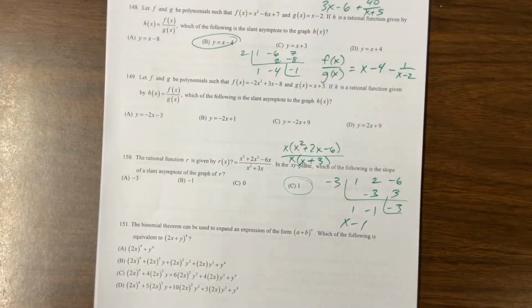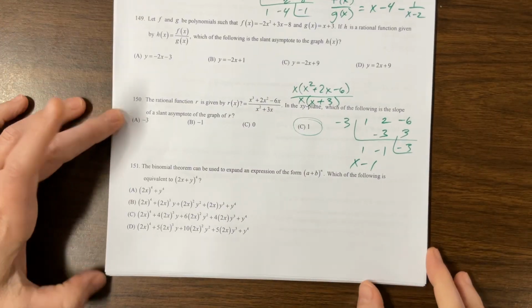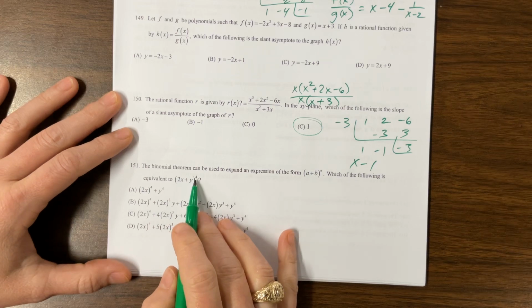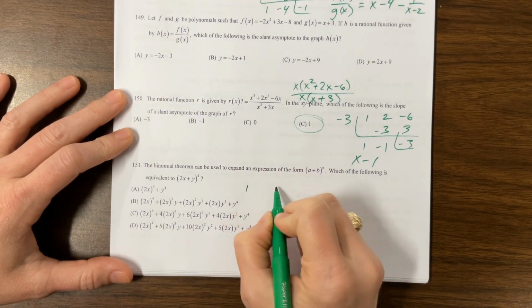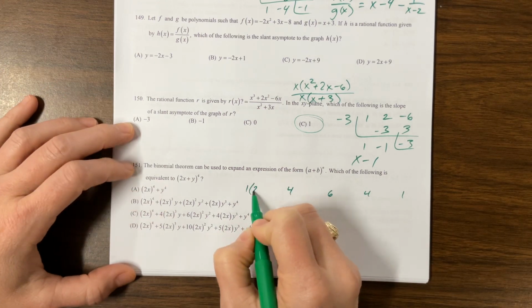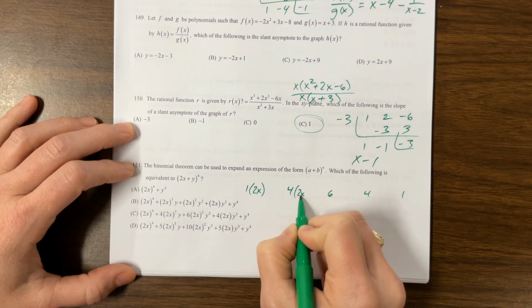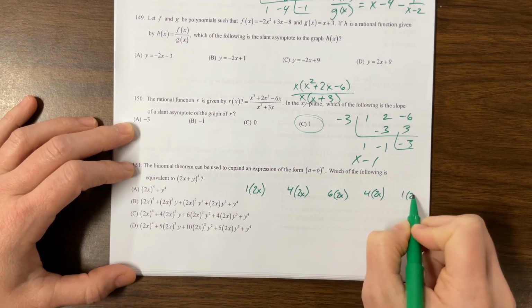Oh, I love the binomial theorem. This is fun. Which is equivalent to the 4th power. So this is that row of Pascal's triangle. That's 1, 4, 6, 4, 1. And then you have to take the 2x and the powers on the 2x work their way down.